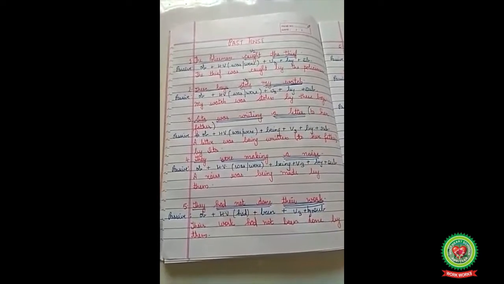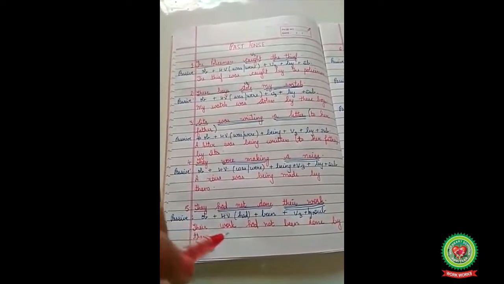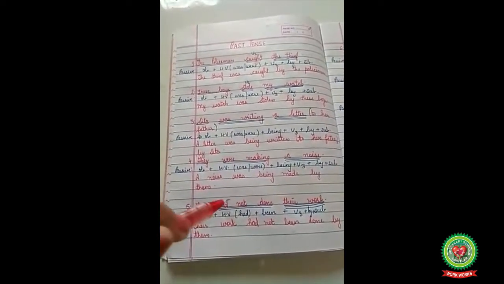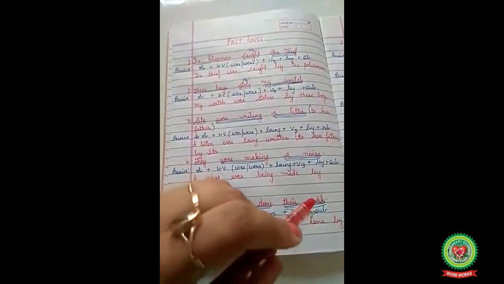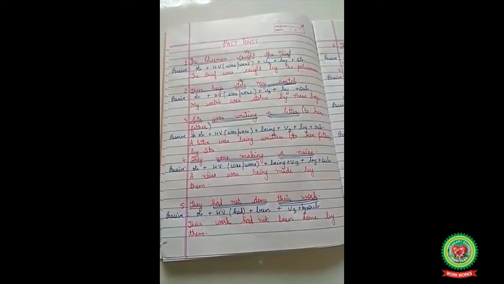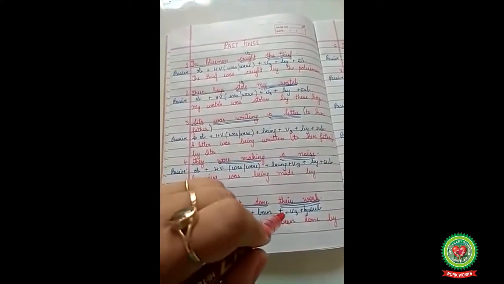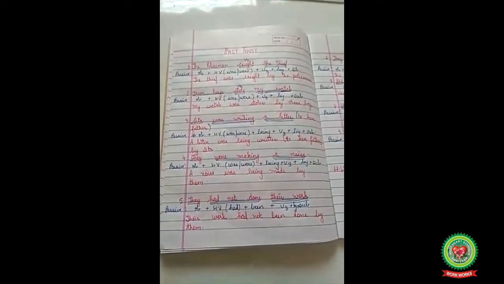Now let us see one example of perfect tense, past perfect. They had not done their work. They is the subject, had not done is the verb, their work is the object. So the rule here will be object plus helping verb had plus been plus V3 plus by plus subject. So the answer is going to be: their work had not been done by them.